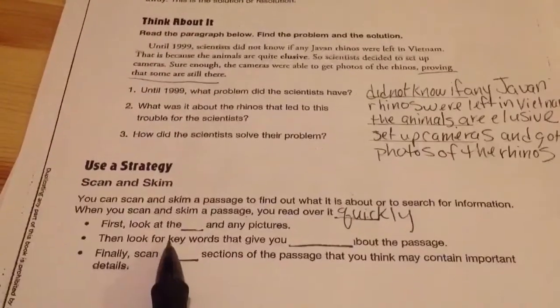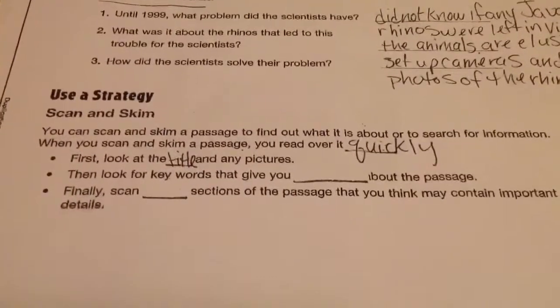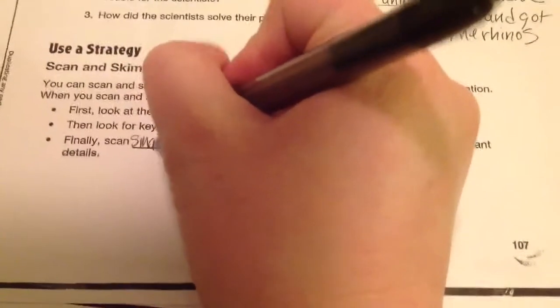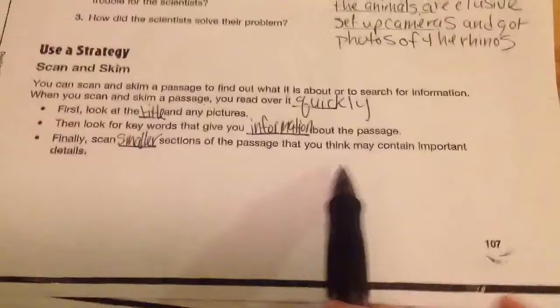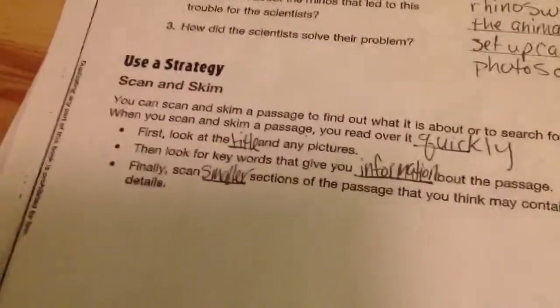First, look at the title and any pictures. Those are structural features that you want to look at. Then look for keywords that give you information about the passage. Finally, scan smaller sections of the passage that you think may contain important details.